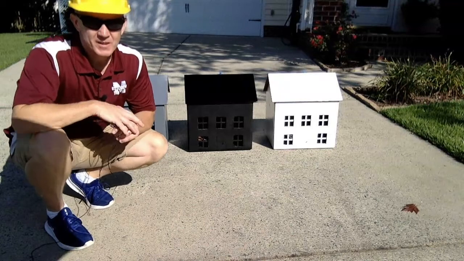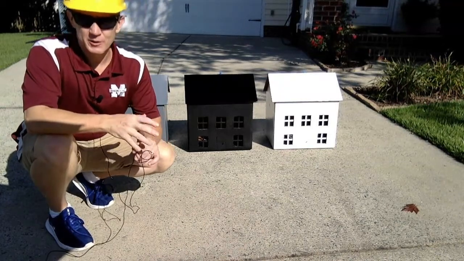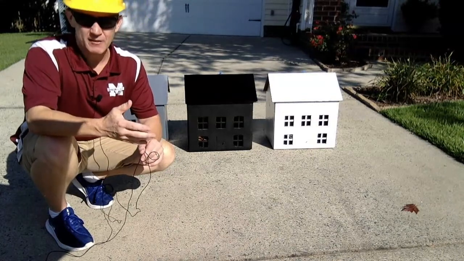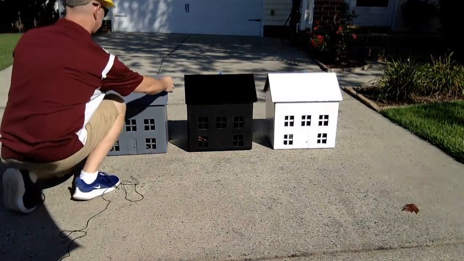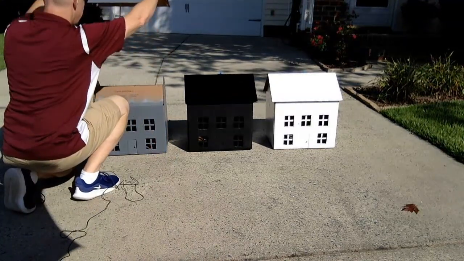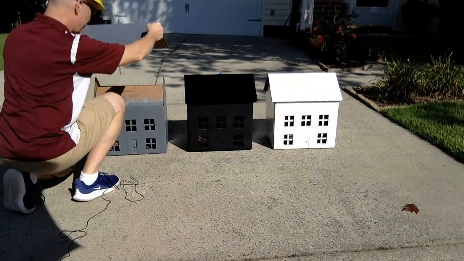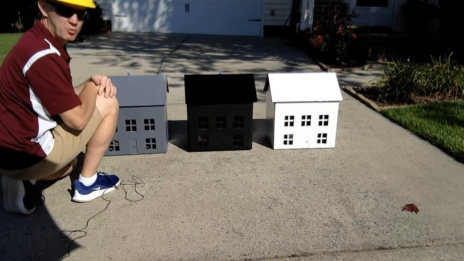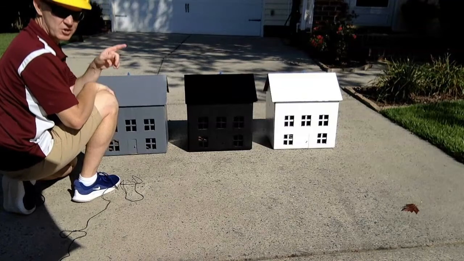Okay, we're back. Now, I've put them out in the sun where they can sit for a while, and they've been out here for a few hours. So let's take a look and see what temperatures we have. We'll start with the gray house. Okay, I see a temperature here of 40 degrees Celsius. 40 degrees Celsius, that's about 104 degrees Fahrenheit. Let's check the black house.